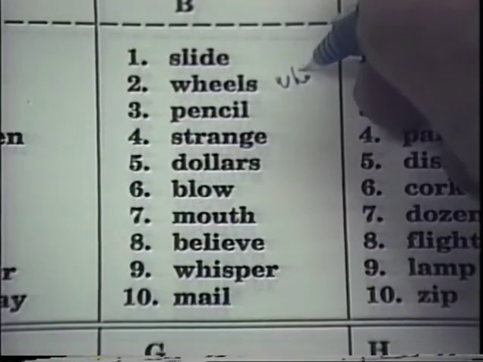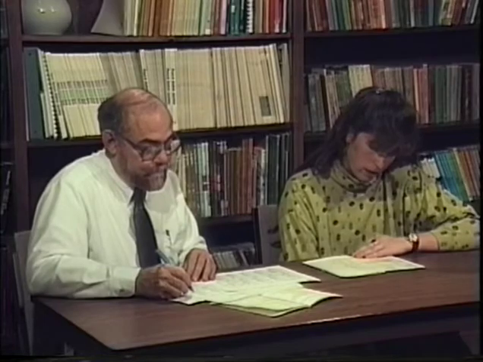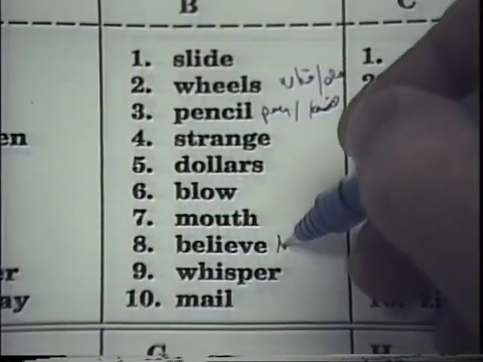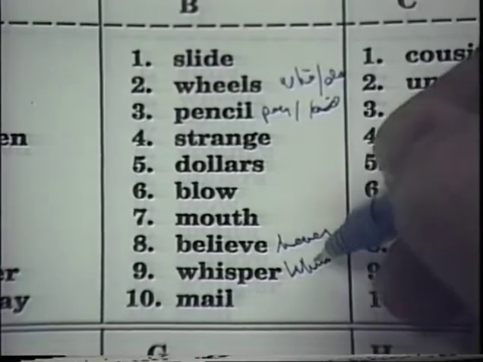Good. Let's try one more, okay? You're doing well. Slide, wheels, pen, it's a good try. Strange, dollars, blow, mouth, beaver, whimper, mail. All right. Let's get a little harder in it, but you're doing fine. Good tries. Good tries on this.